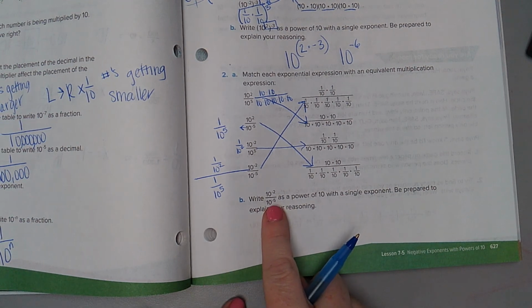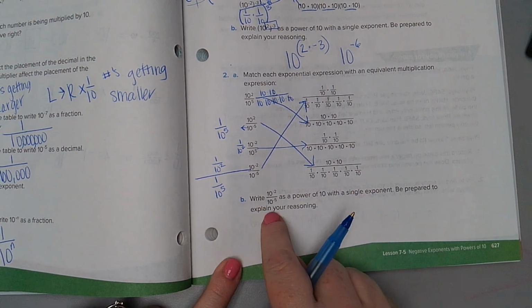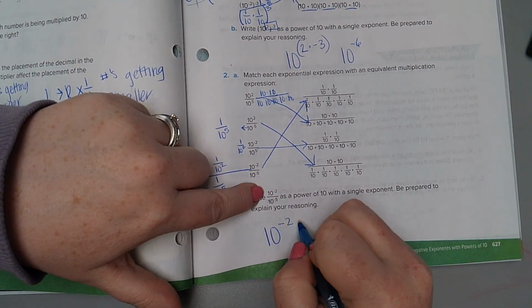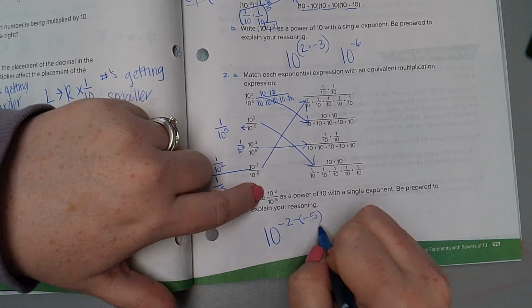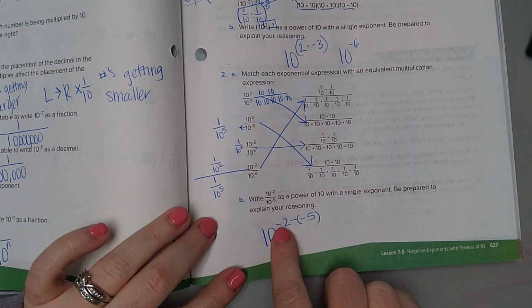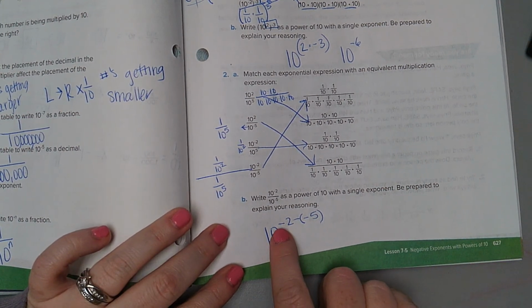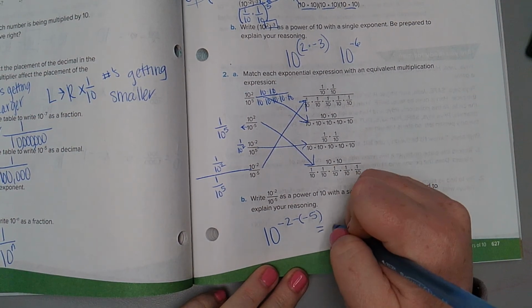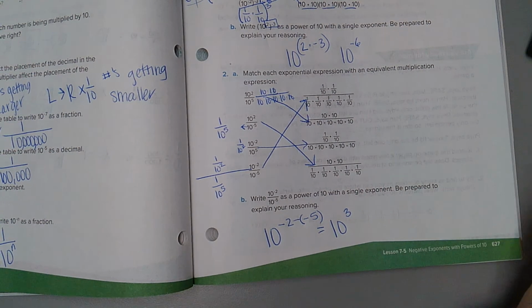So when we divide powers that have the same base, so we have 10 and we have a 10, we subtract our powers. So I now have 10 to the negative 2 minus negative 5. In 7th grade, when you subtract a negative, subtracting a negative is the same as adding the opposite. So we now have negative 2 minus negative 5, which gives us 10 to the 3rd power.